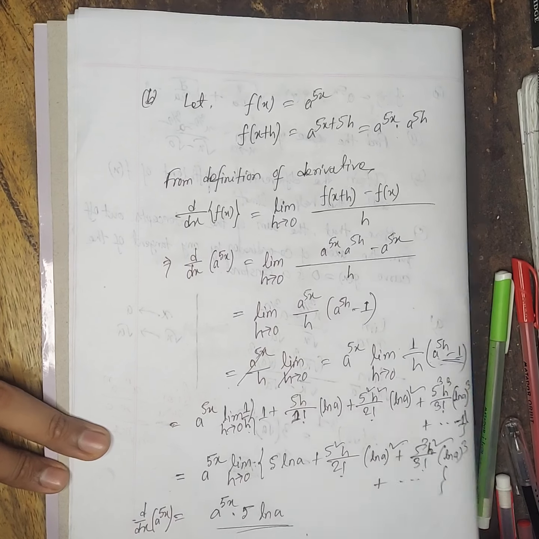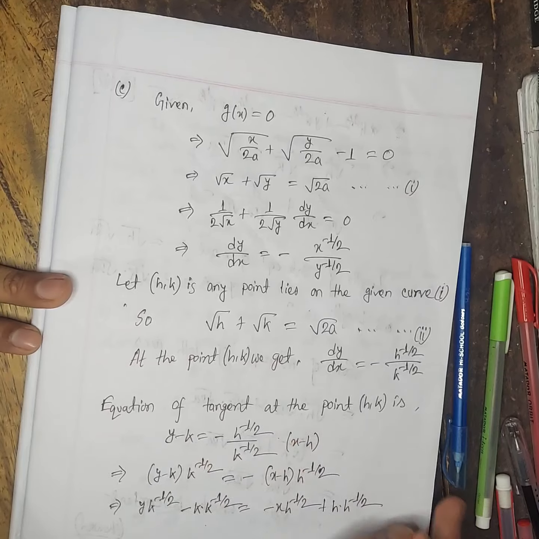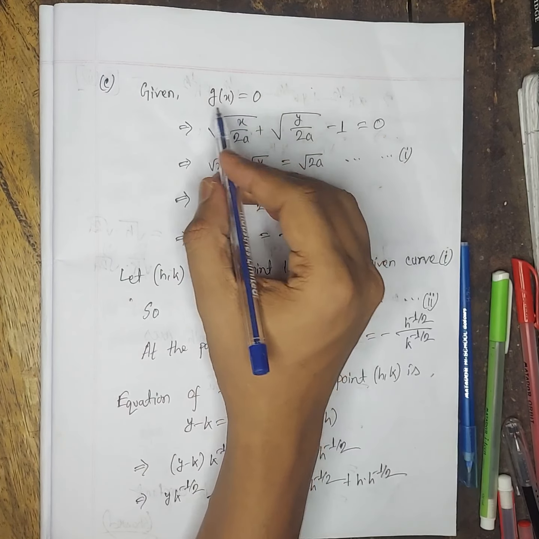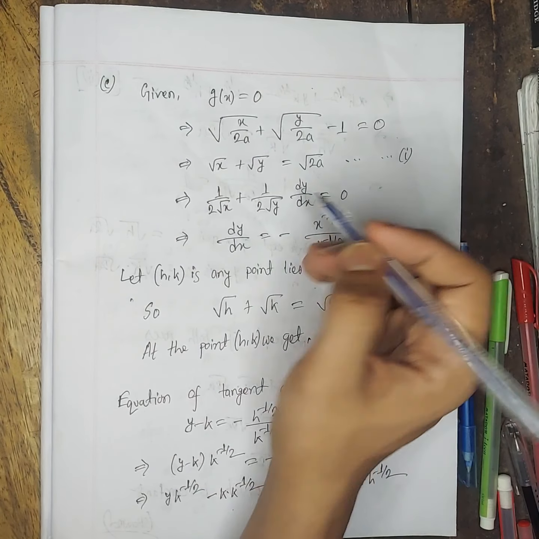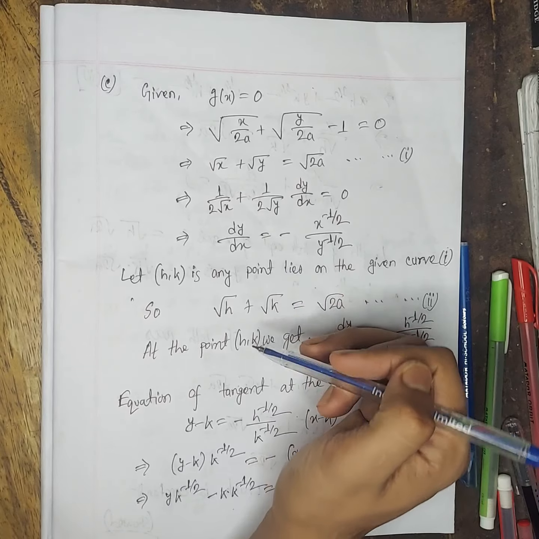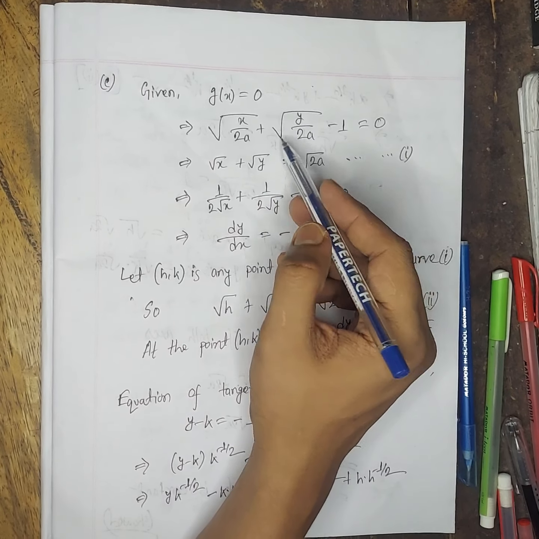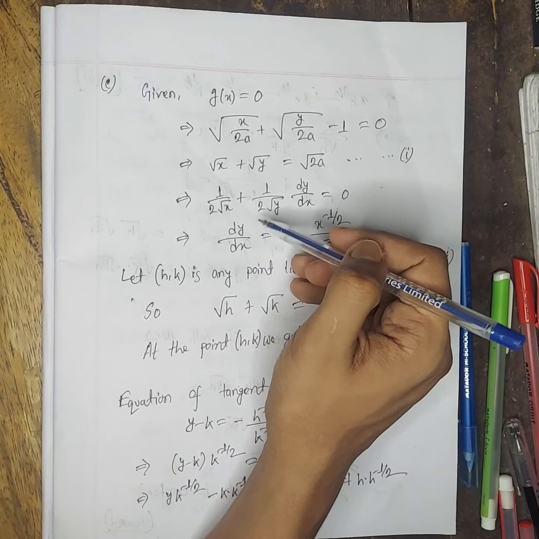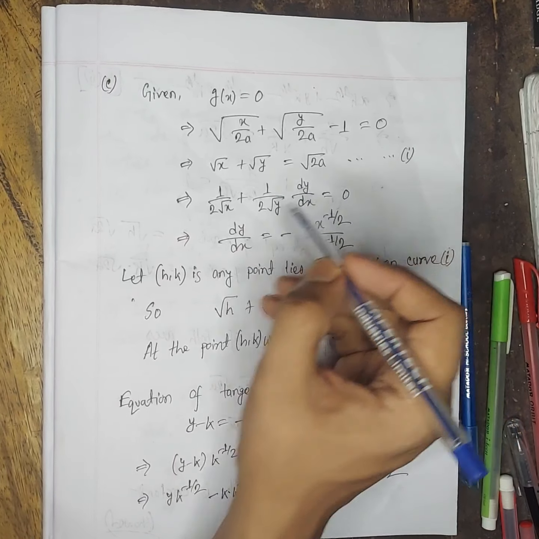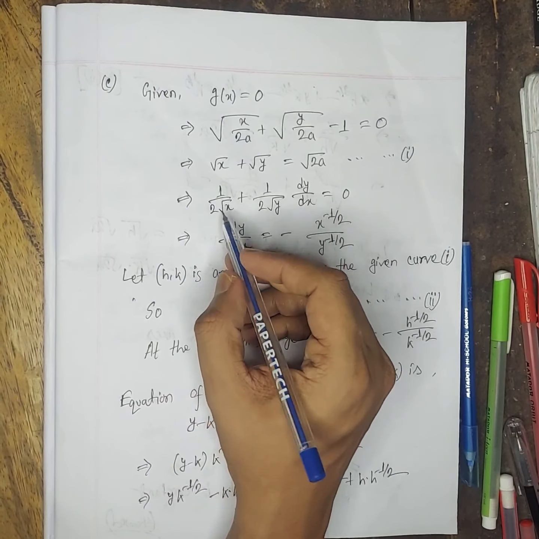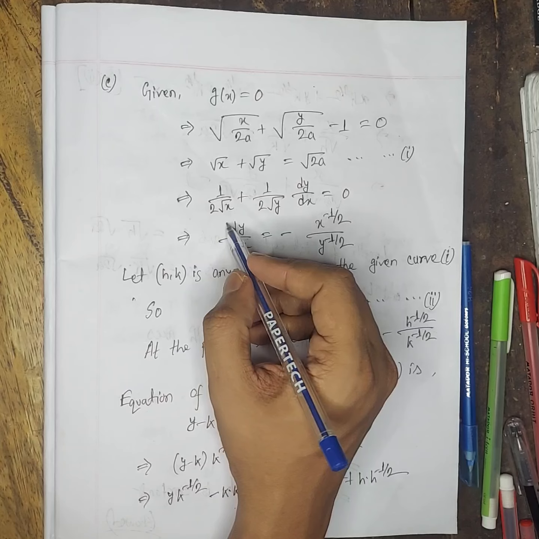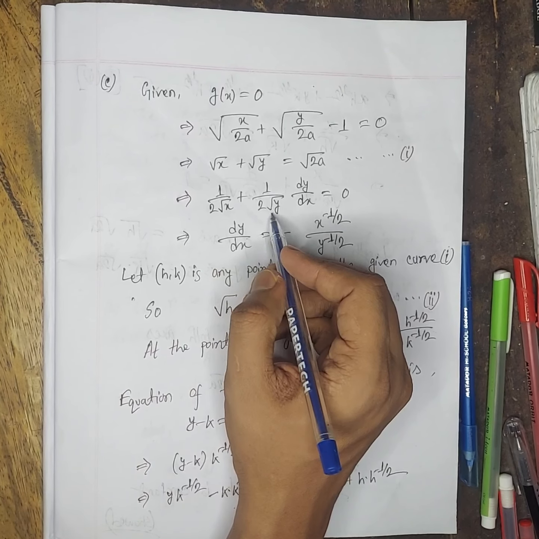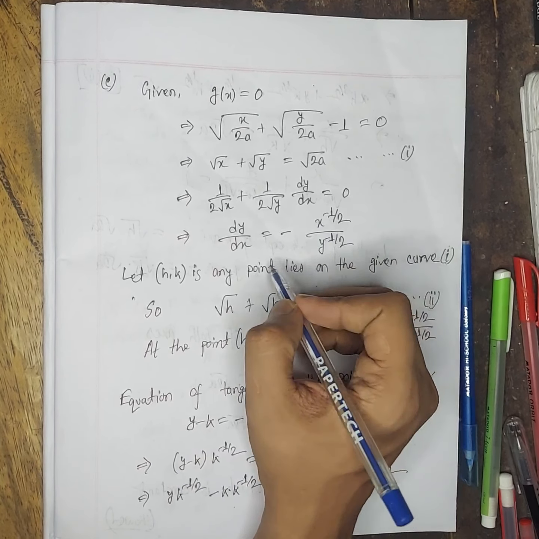Now third part. In third part we are given g of x equal to 0. First we have to find dy by dx from this expression. If we differentiate both sides of equation 1, we get 1 by 2 root over x plus 1 by 2 root over y dy by dx is equal to 0.